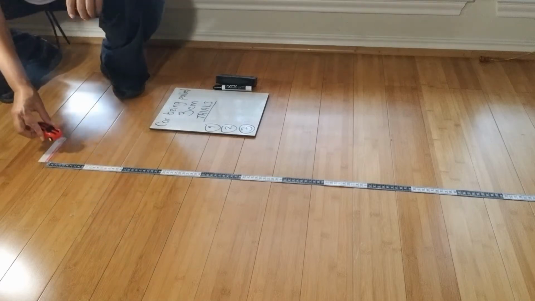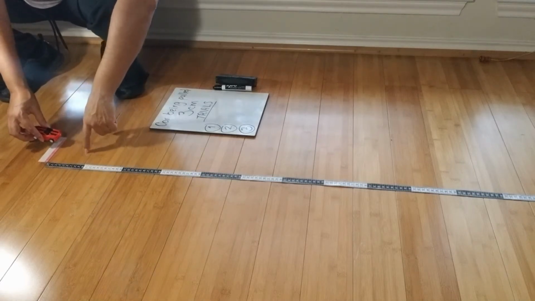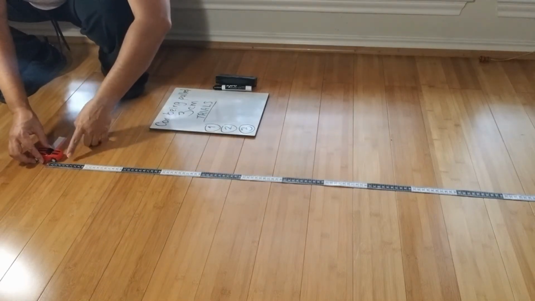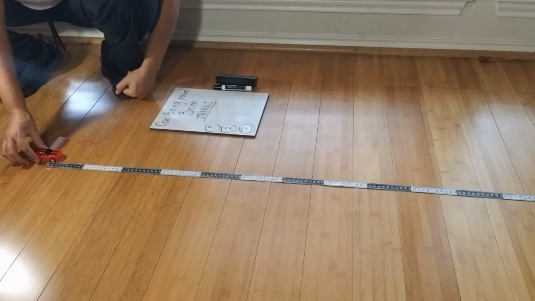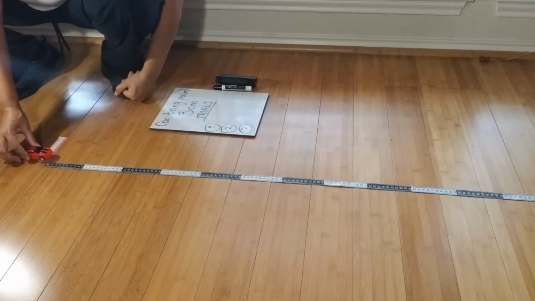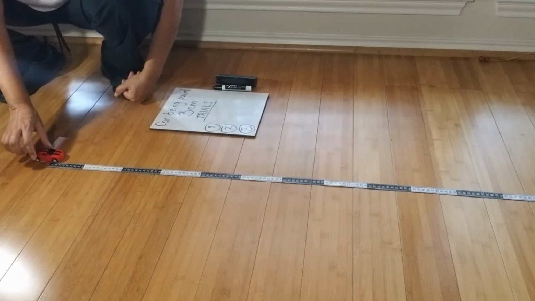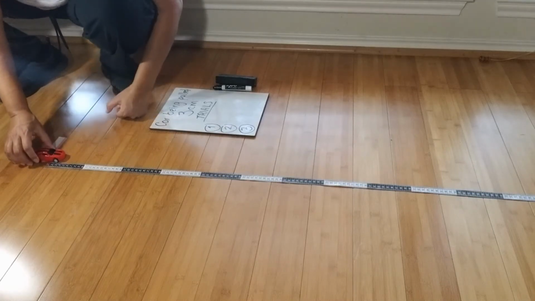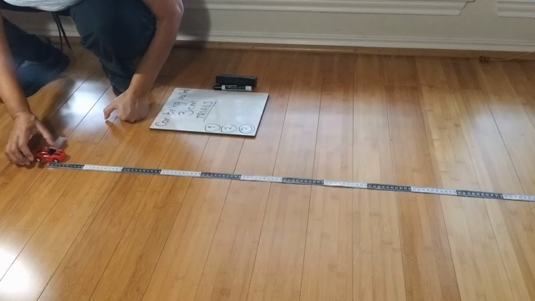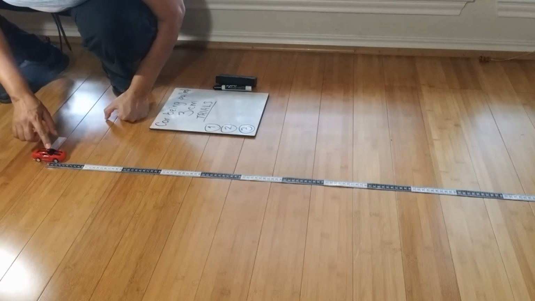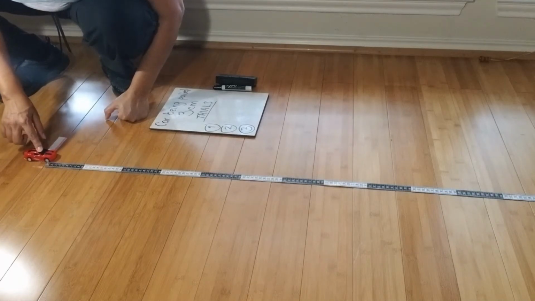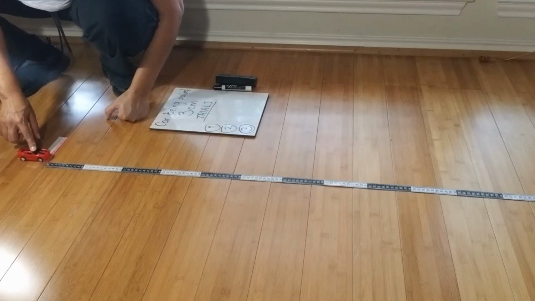So for example, I'm going to put the little car at the 3 centimeter marker, which is here. So if you notice, it's ahead of the starting line, because the idea is to pull it back by 3 centimeters. Let me make sure that the wheels are at the 3 centimeter distance. So I'm going to pull it back to the starting line, and then I'm going to let it go.